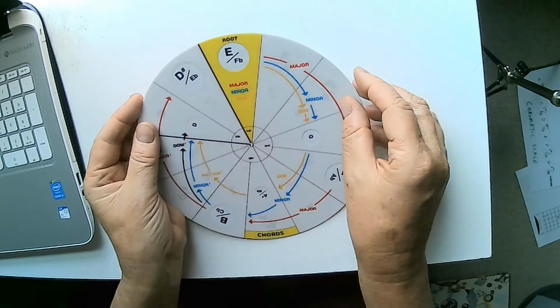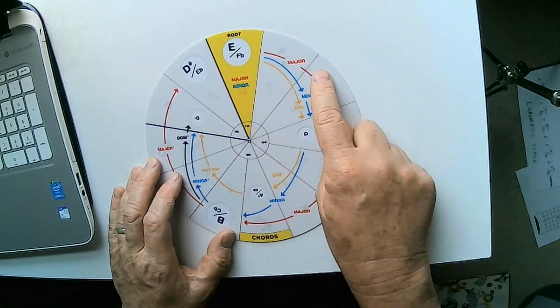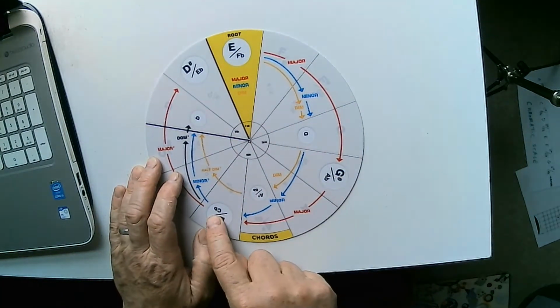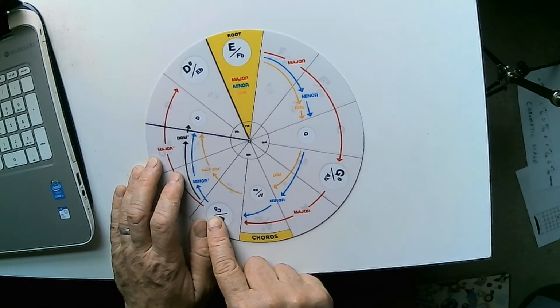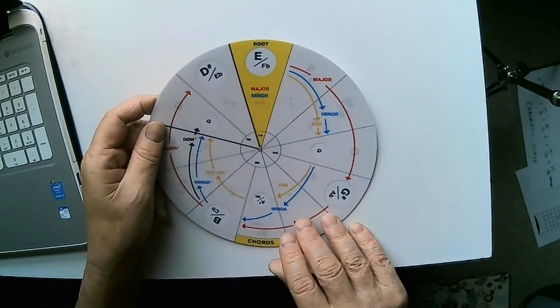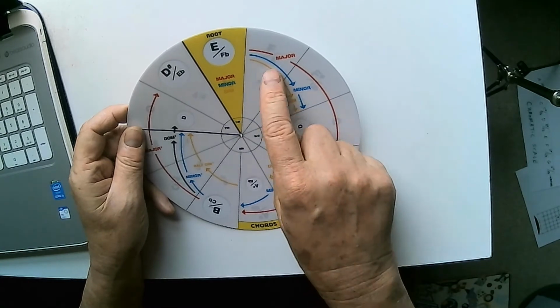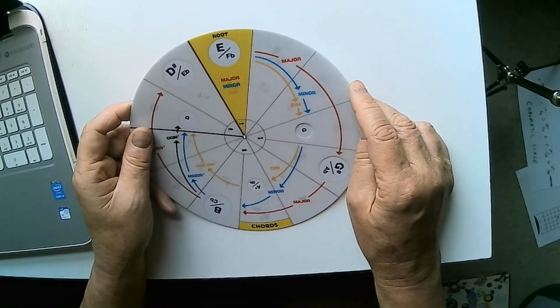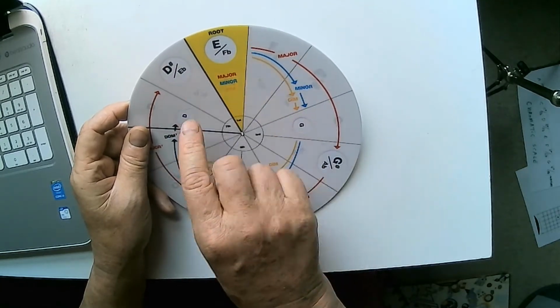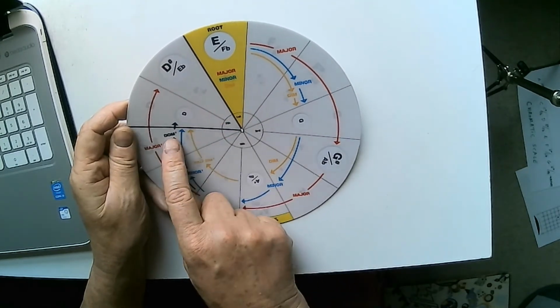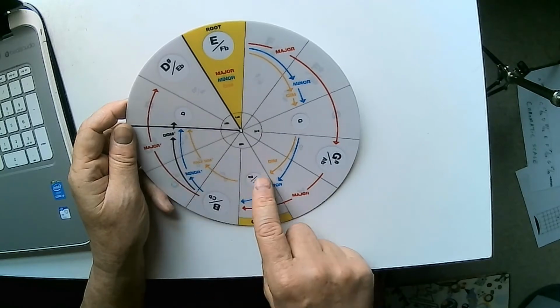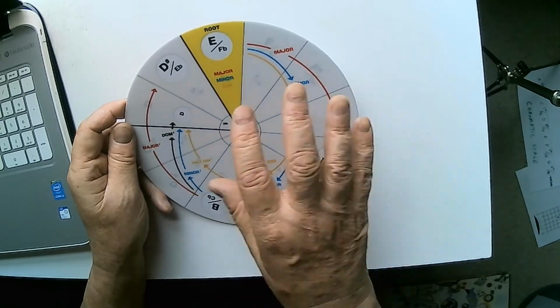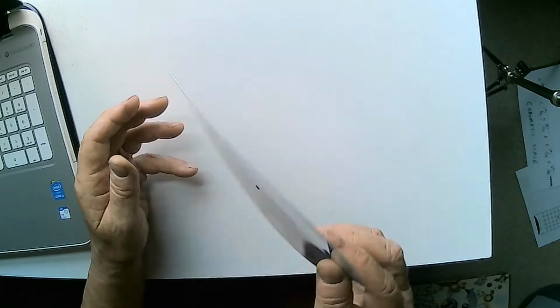Let's pick another one. E major: E, G sharp, B. Those three notes is E major. Now there's a lot more to it than that. I've also shown minor chords, diminished. I'm not going to explain it in this video. It's all in the booklet. But there's a lot more to it than that. So this shows seventh chords: diminished, dominant sevenths, and major and minor. So there's a chord calculator that side.